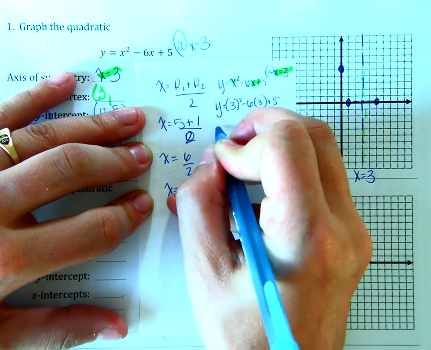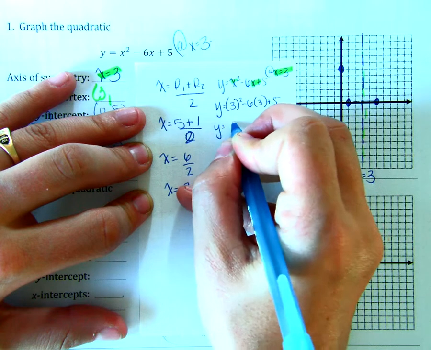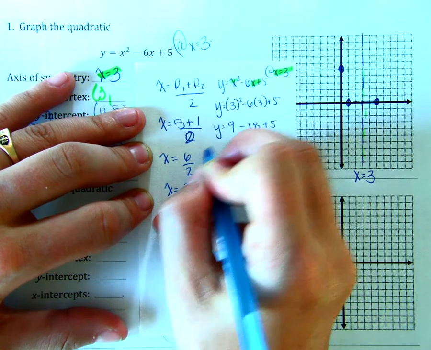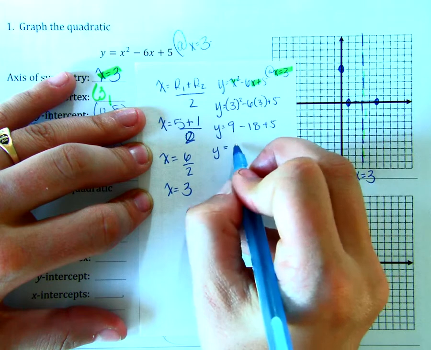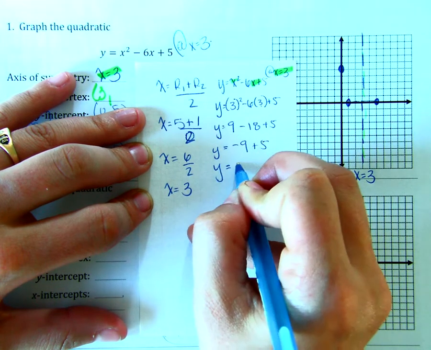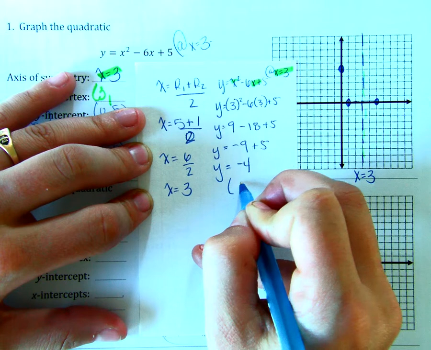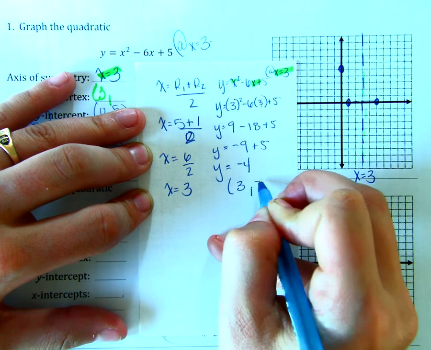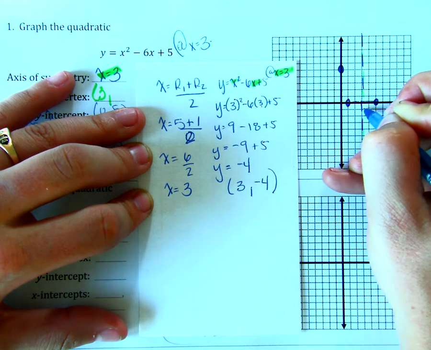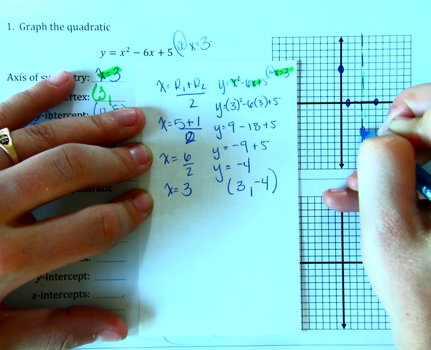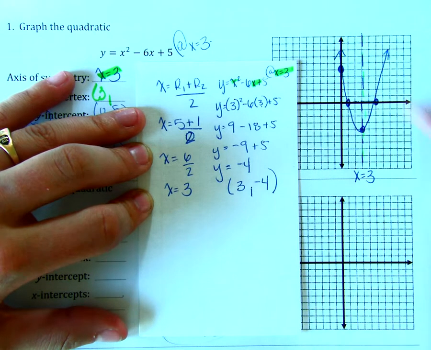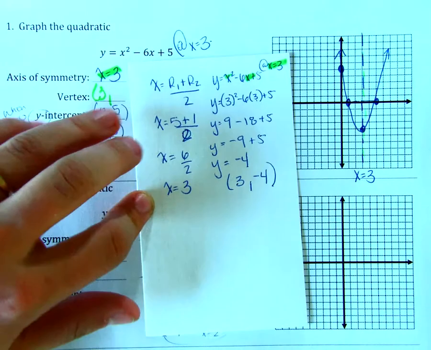So y equals 3 squared, which is 9. 6 times 3 is 18. 9 minus 18 is negative 9. And negative 9 plus 5 is negative 4. So when x equals 3, y equals negative 4. And we have graphed a quadratic. Let's do that one more time.